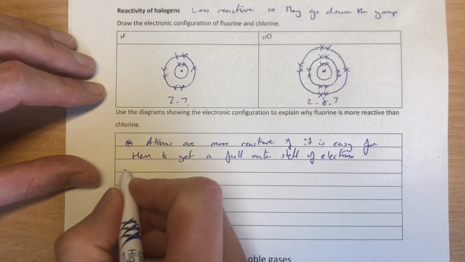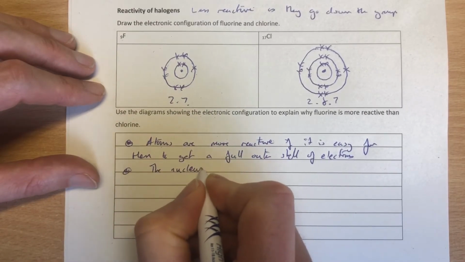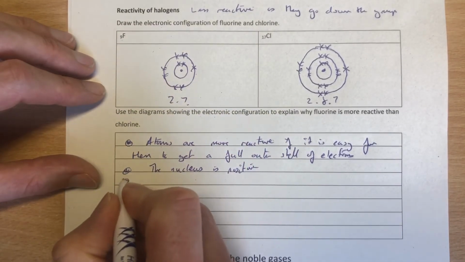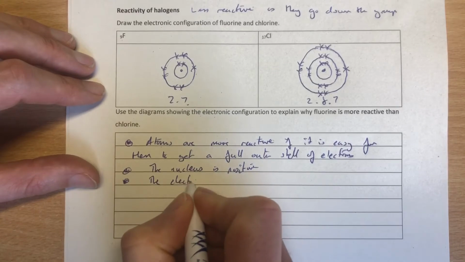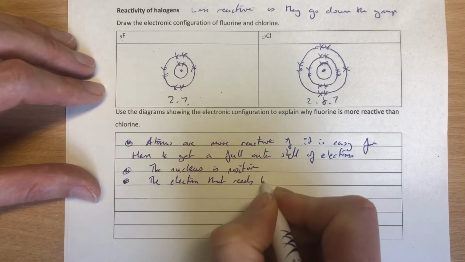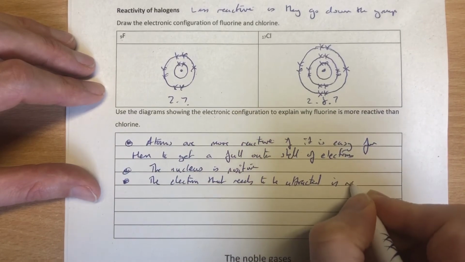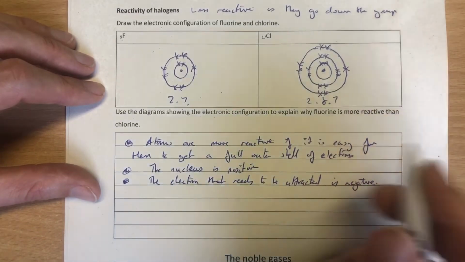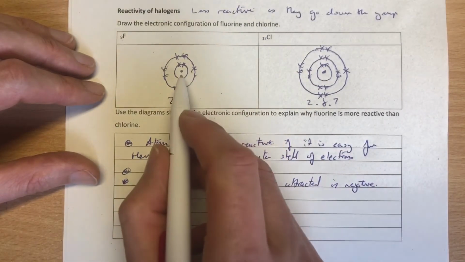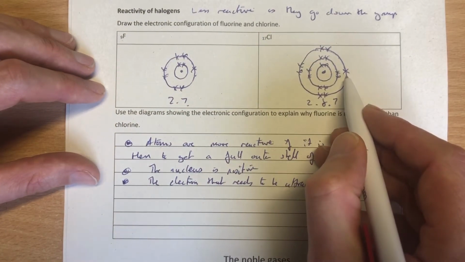Okay, the answer is as follows. The nucleus is positive. We've said that. The nucleus contains all the protons. Next one, the electron that needs to be attracted is negative. Okay, so we need to put an electron in there. That electron is negatively charged. The nucleus is positively charged. It's the nucleus that's going to be pulling that electron in. The electron that needs to go there to fill this outer shell of the chlorine is negatively charged.